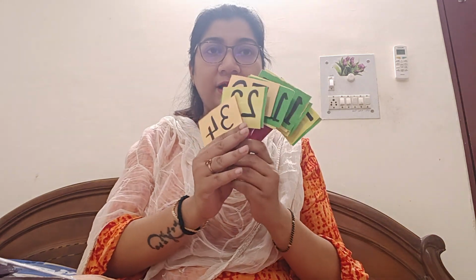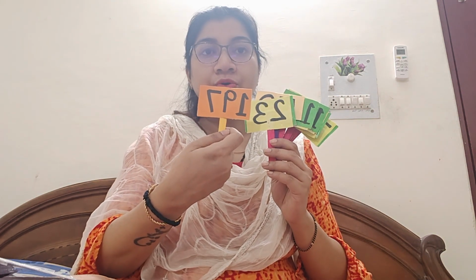Second, we use flashcards with different numbers. On one side it is 0 to 100 and on the other side 100 to 200. Depending on the class we use these flashcards. We flash the card and the child is supposed to guess the number. Like 78 is a wrong conception. It is 70 plus 8 is equal to 78.